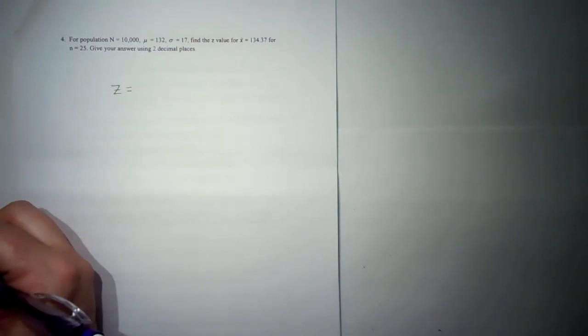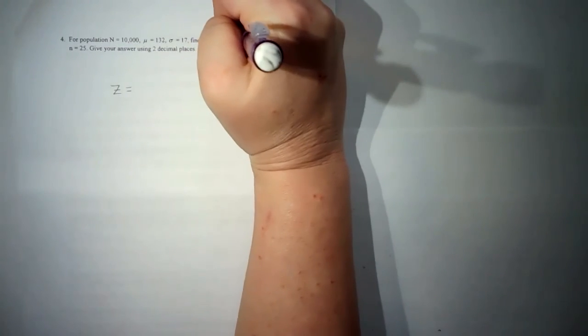Oh my gosh. Okay, so first of all, it wants you to find z. We haven't had to find the z value in a really long time because why? We don't standardize. We put it right in our calculator. Okay. Also, because they're giving you x bar, this is not from the proportion section, right? This is from way back at the beginning.